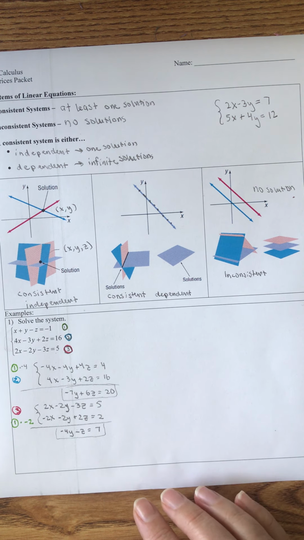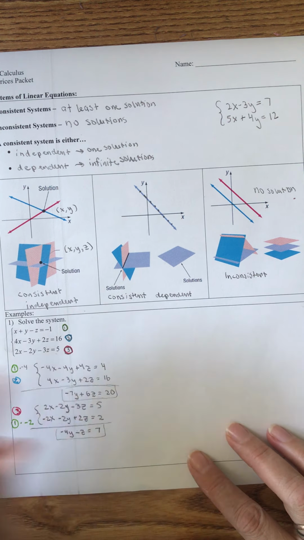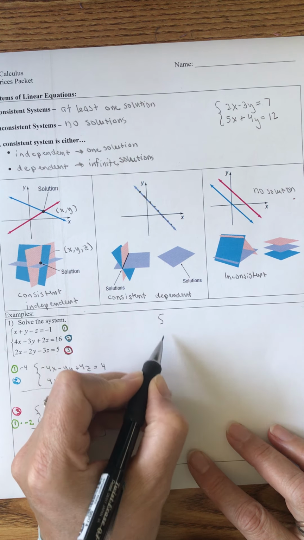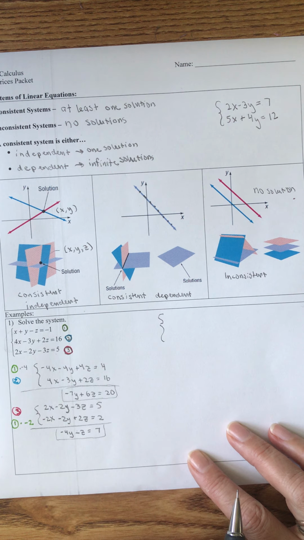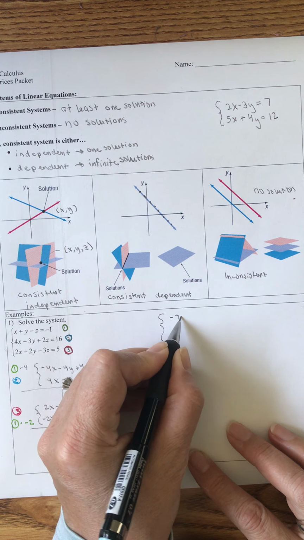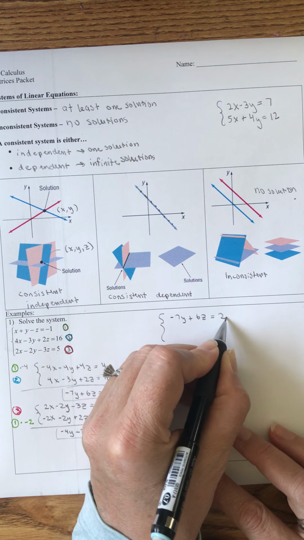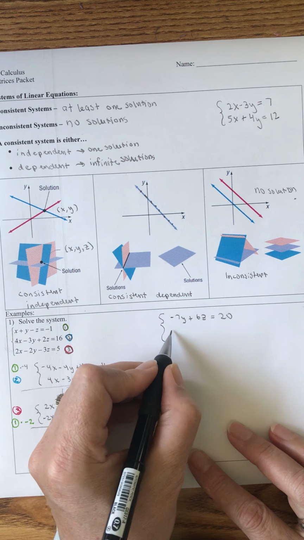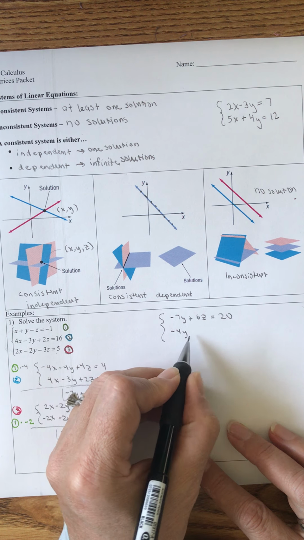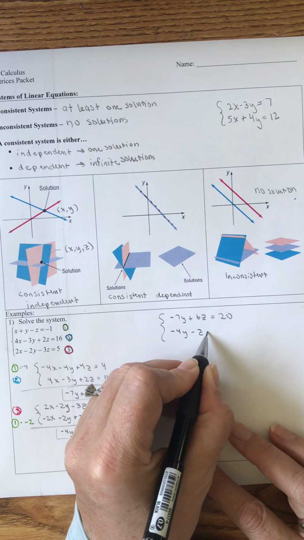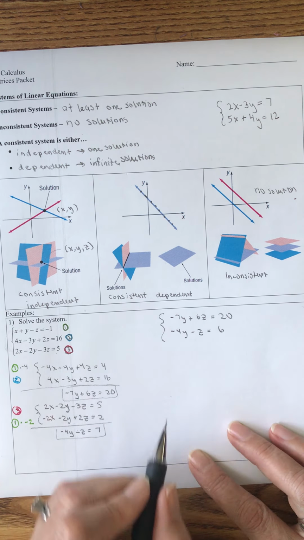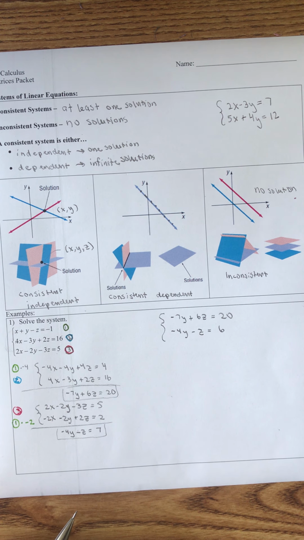And now I'm going to take those two equations and use those to write a two-dimensional system to solve using our Algebra 1 skills. So negative 7y plus 6z equals 20, and negative 4y minus z equals 7. Now you could solve this by substitution or elimination.